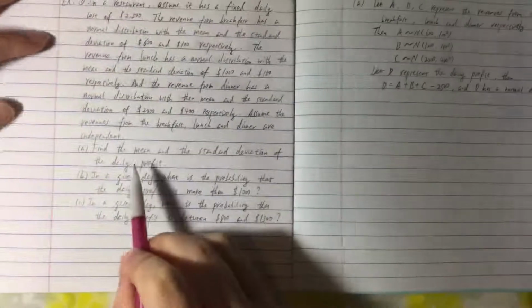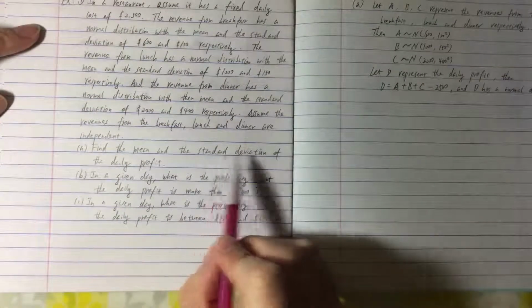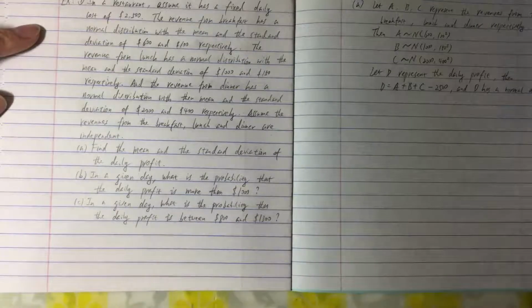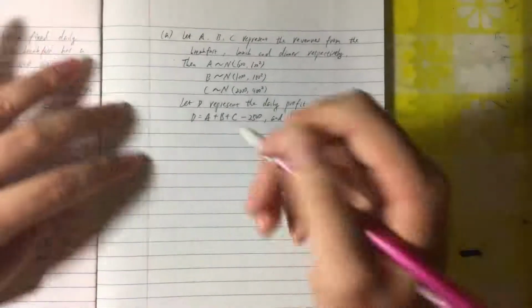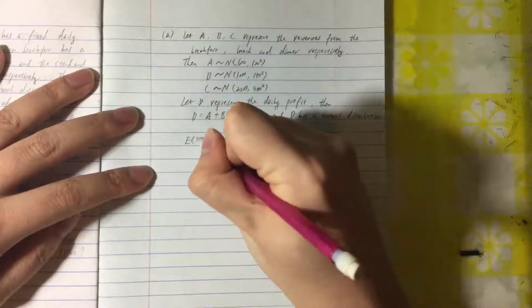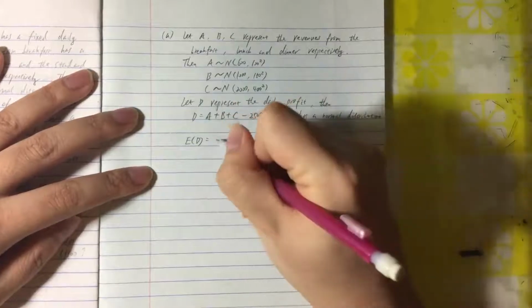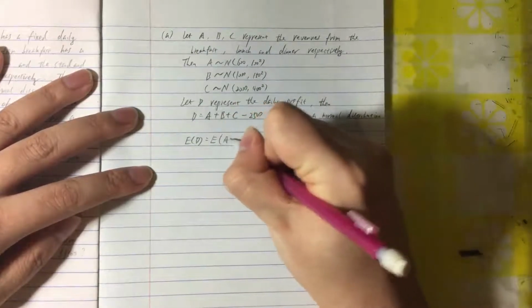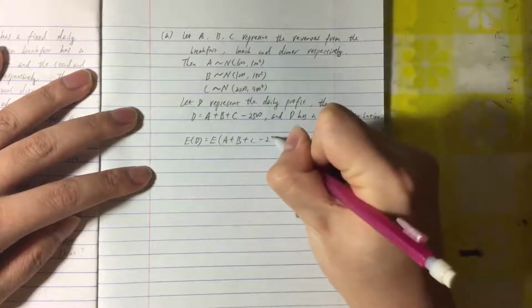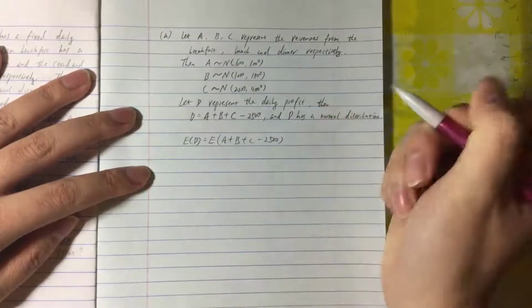Now we try to find the mean and the standard deviation of the daily profit, which is the mean and the standard deviation of D. Let's find the mean first. Mean is the expected value. Expected value of D is expected value of A plus B plus C minus $2,500.